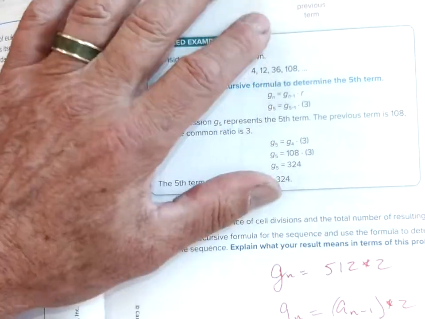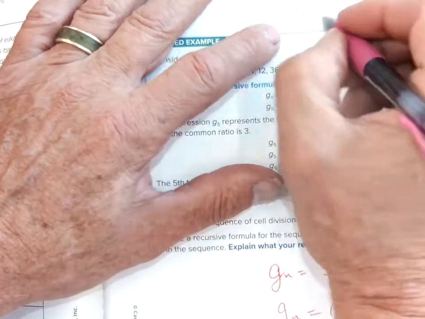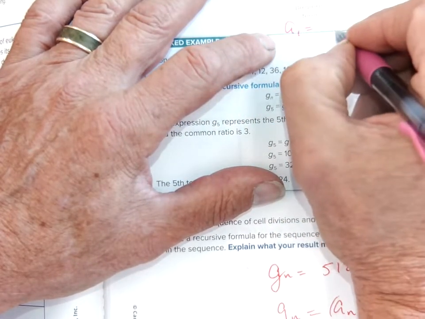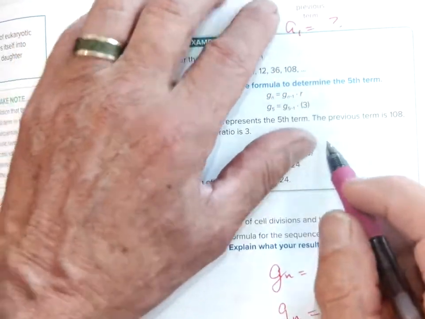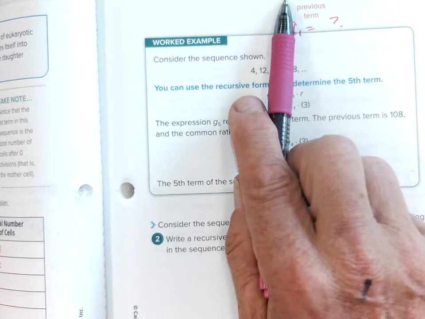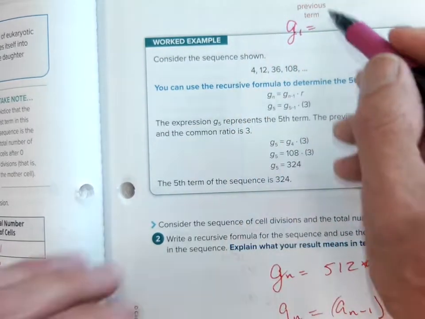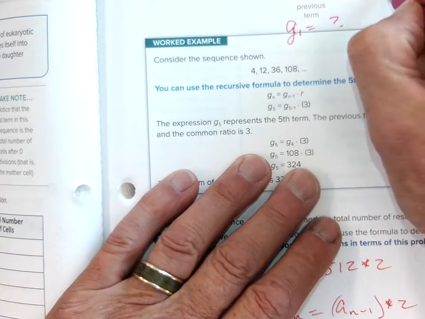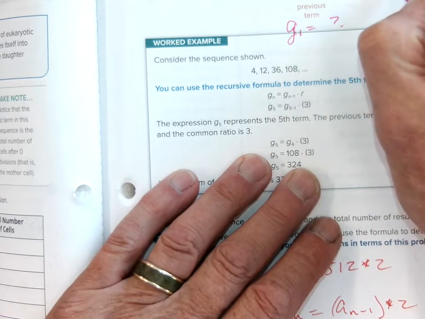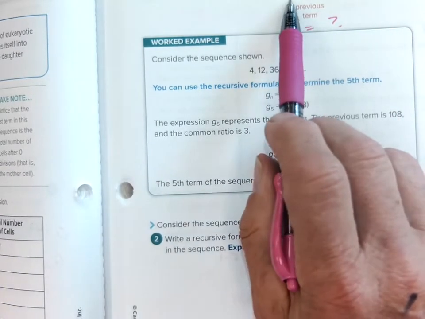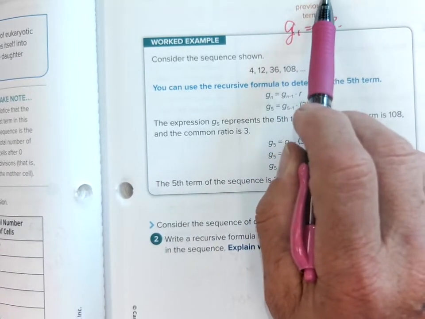So then what about a recursive formula? Well, we talked about a recursive formula, okay? This book's a little interesting because they forgot one thing. You need A1, the first term, always, whatever that is. Or I'm sorry, I guess it's G1. So we have g of n, that's to make any term, is equal to g of n minus 1. We said that that is the previous term. So to make the next term, you take the previous term and you multiply it by your ratio.